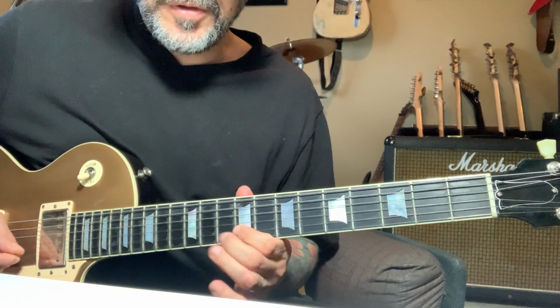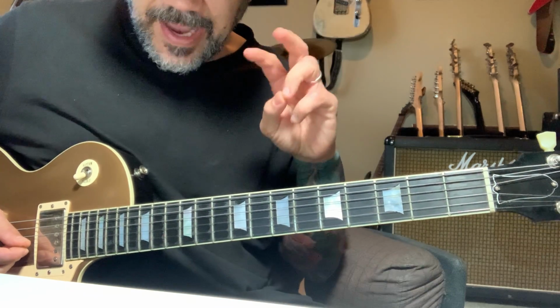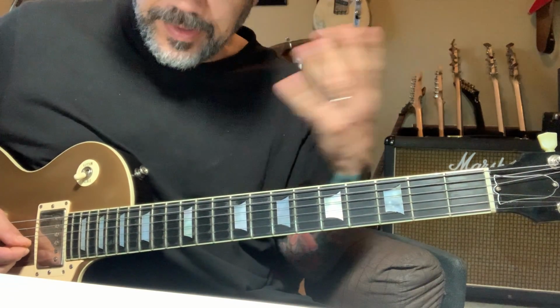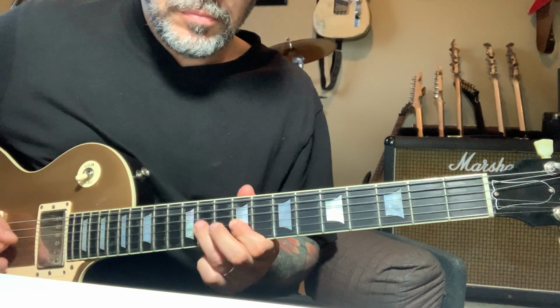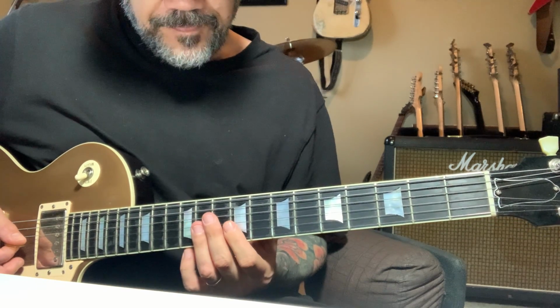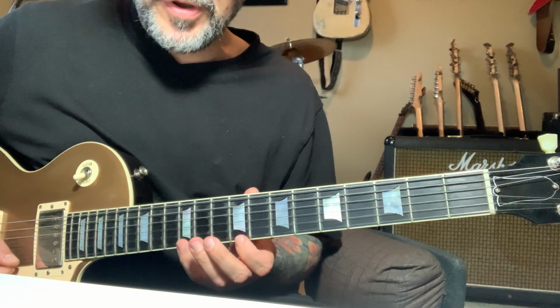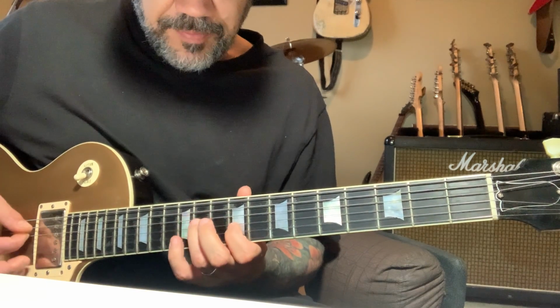Threw a little extra there. That's the 4th that you add, and it makes the hexatonic scale, which is really more what the Allman Brothers are playing, but it's a bonus little note here, and it's a lot of fun to play that stuff over.